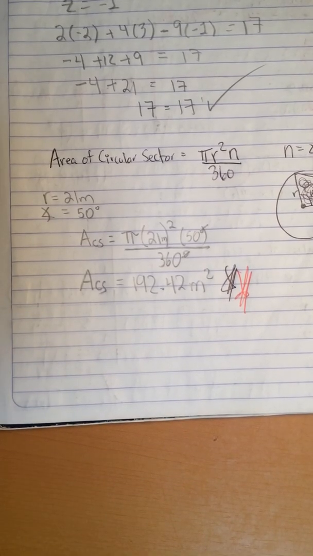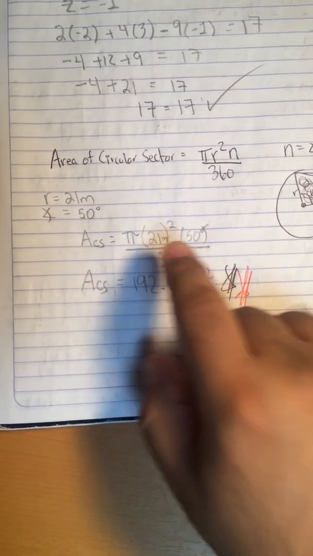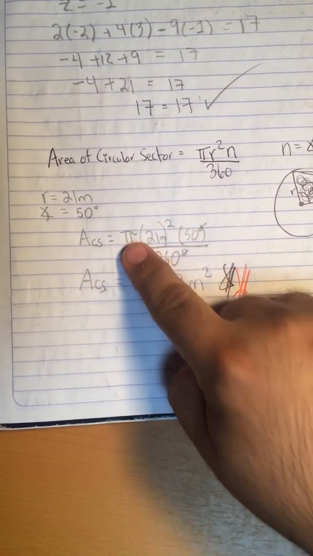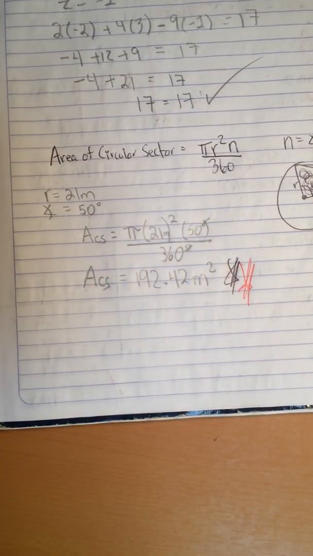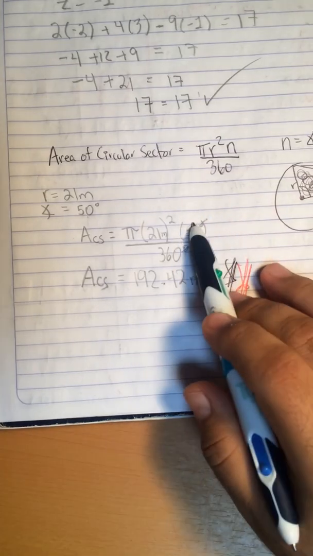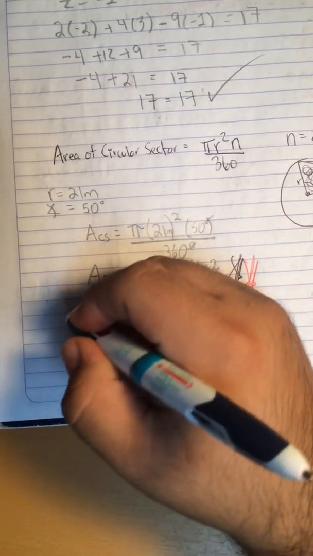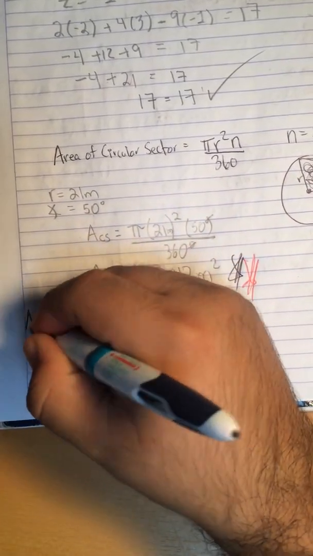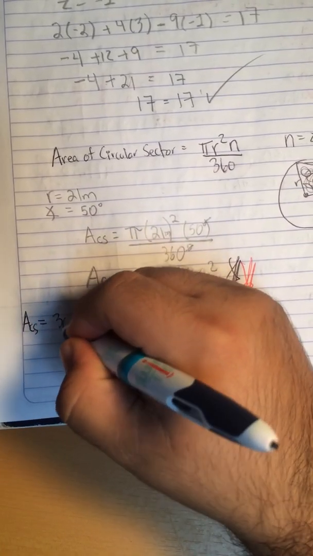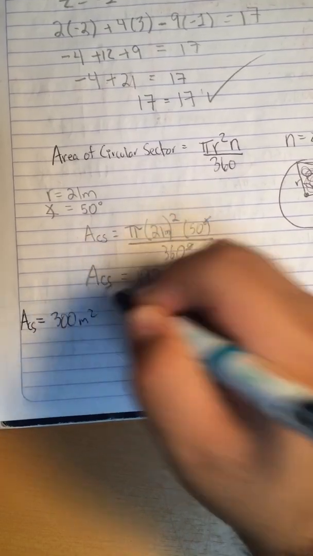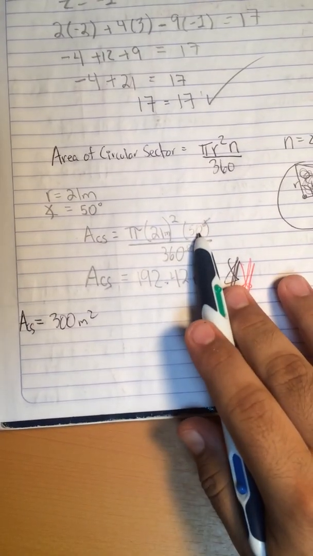All we need to do is place the values where we need the values: radius, angle, pi, which we already know, and 360. We just do multiplication and we find the answer. And the same thing happens if I give you the area of the circular sector and I want to find, let's say, the angle. Let's say that the area of the circular sector is 300 meters squared. That means that I need to find this.